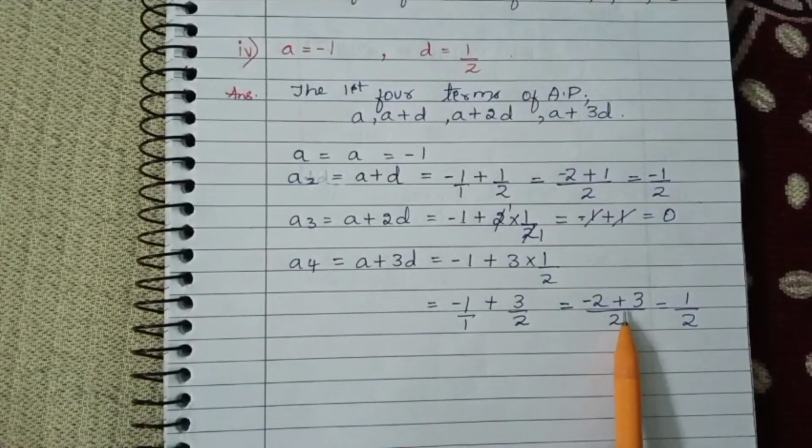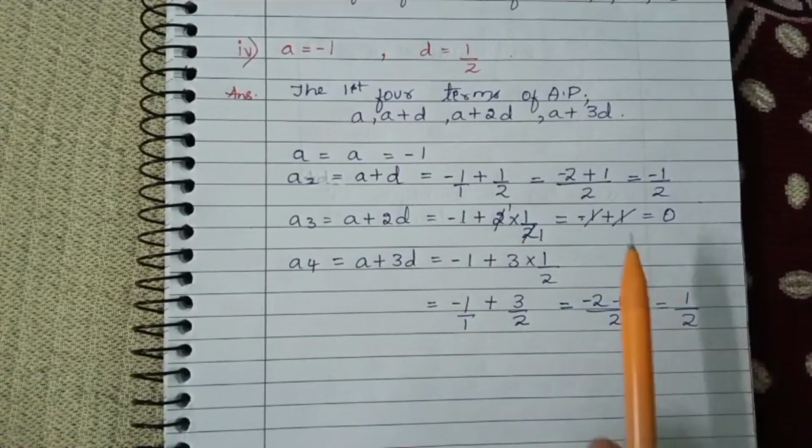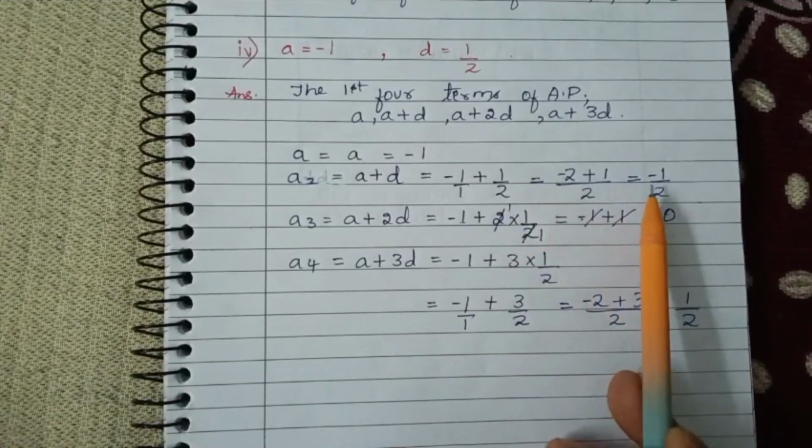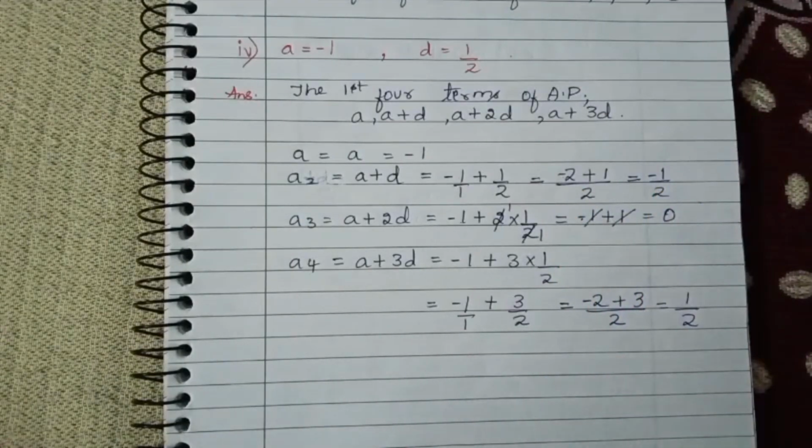Here 3 is greater, it has plus sign, so we are not taking here plus, minus sign. Okay, here plus is there, so it is positive. Here 2 was negative, 2 is a greater digit, it has negative sign, so we took as minus 1.